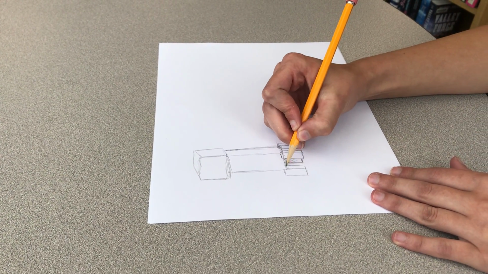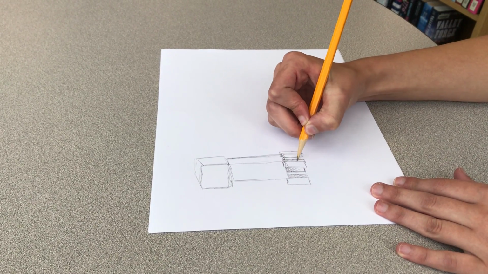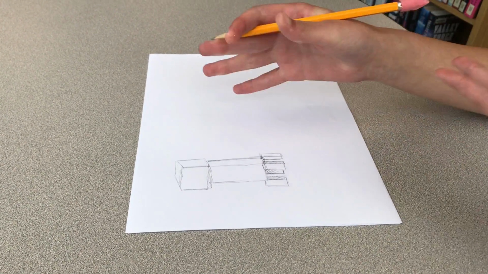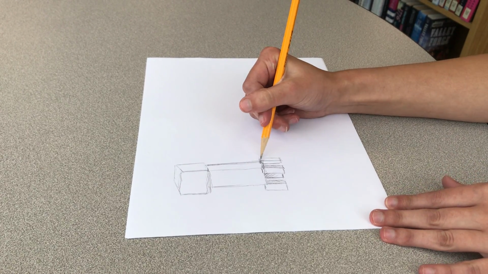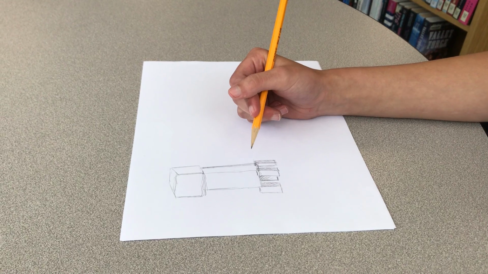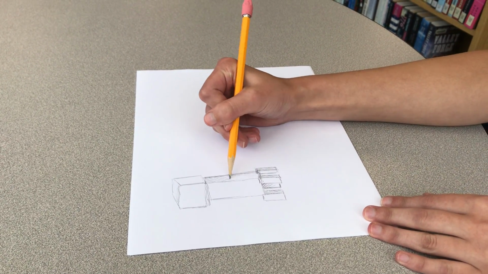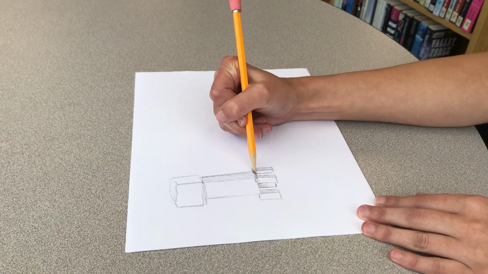So we are going to shade the back ones with the scratch effect. That's kind of just a way of shading. You can do it any way. I just prefer it, since it's just the easiest way, in my opinion, to shade something and get it done quickly and easy.